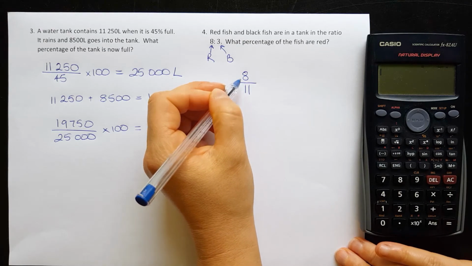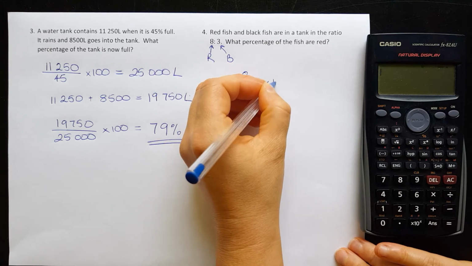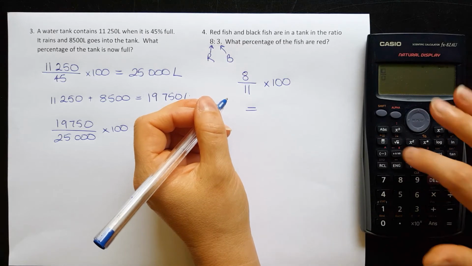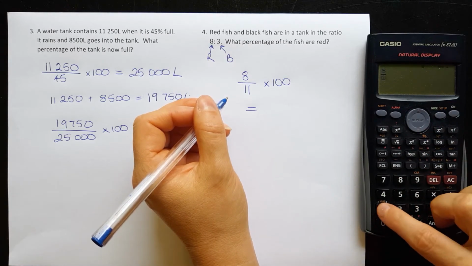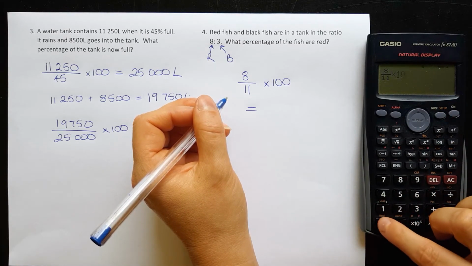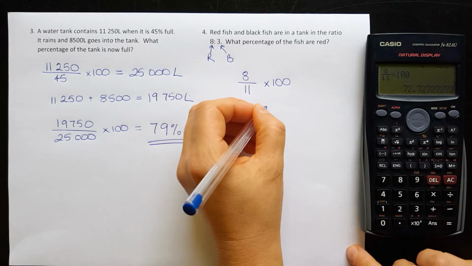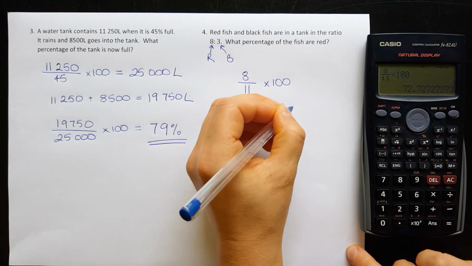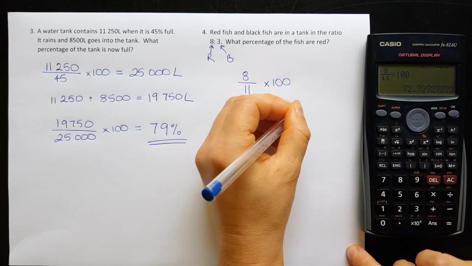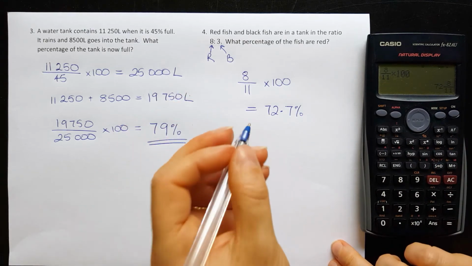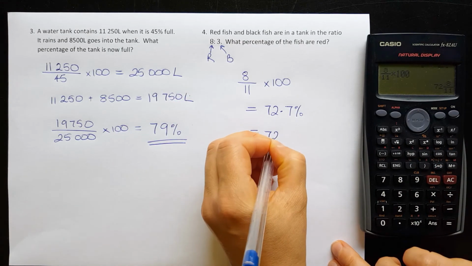To make that a percentage, we need to multiply it by 100. And then we can type that in the calculator. So 8 out of 11 times by 100. We can do this as a decimal, which would be 72. Let's do one decimal place, 72.7%. Or we could also write it as a mixed numeral, 72 and 8/11%.